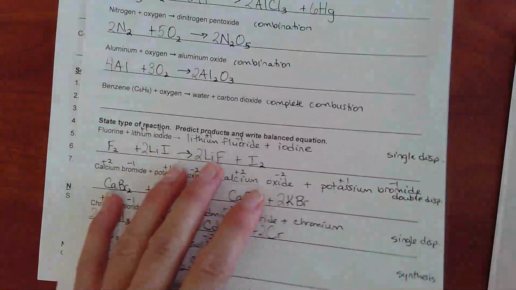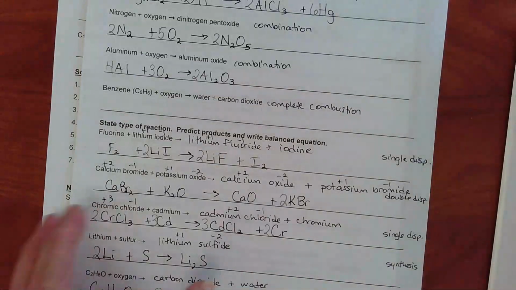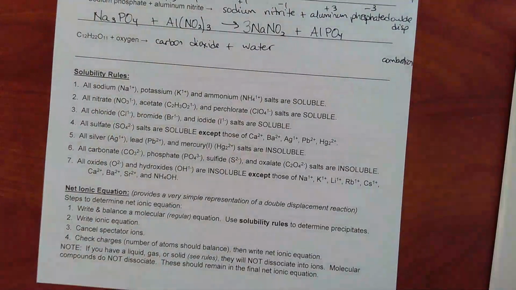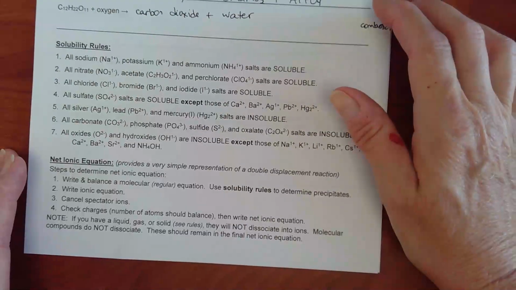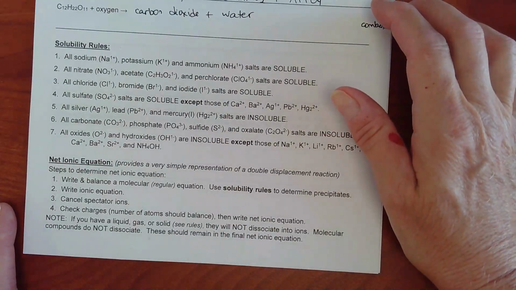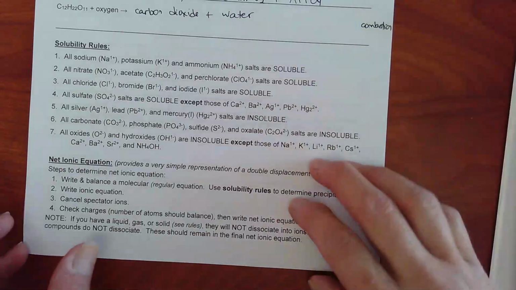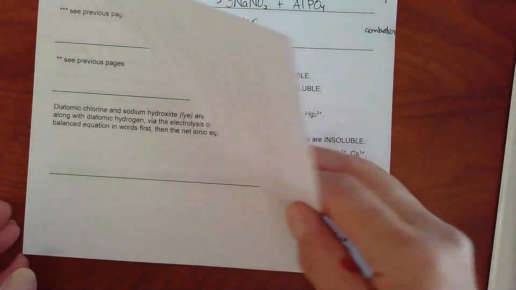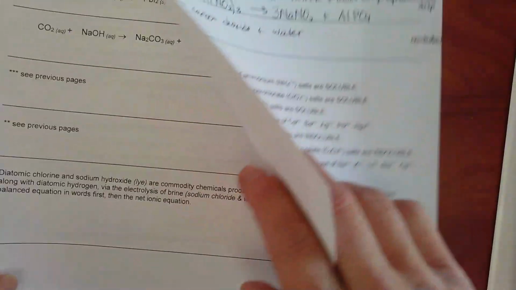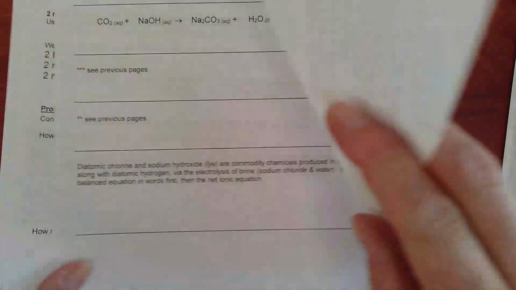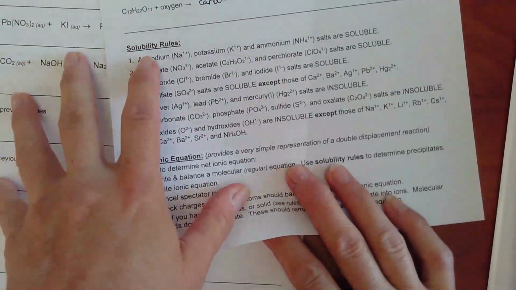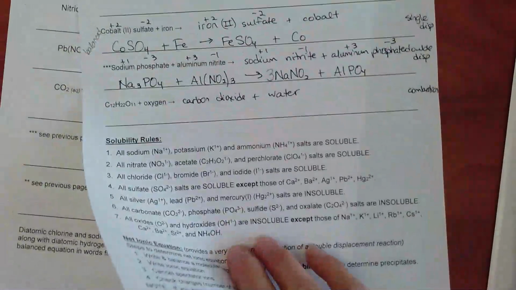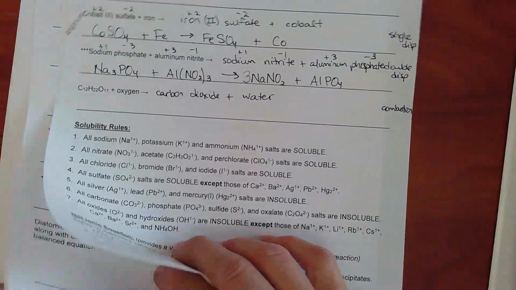Now, I am not comfortable with starting net ionic equations right now because I don't think you know your ions. And it's kind of pointless to do that if you don't know nomenclature in your ions. So, I'm going to talk about our quiz that's going to be on Tuesday. This will put us just a tad bit behind, which means on Tuesday before the quiz, we are going to be doing all of this information on net ionic equations and hopefully starting on stoichiometry.